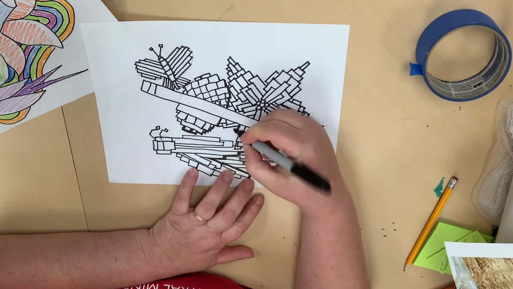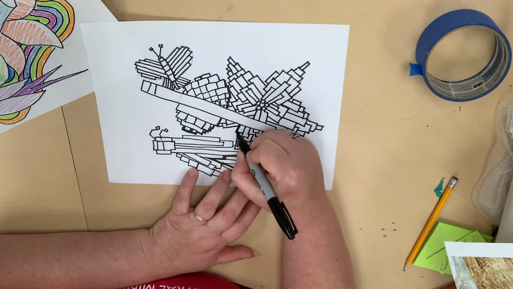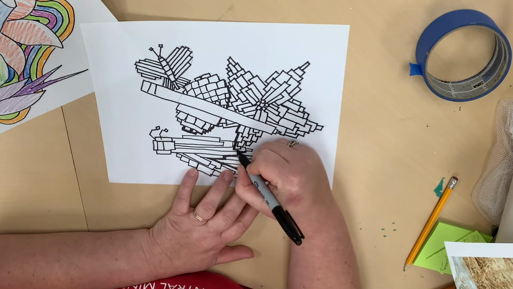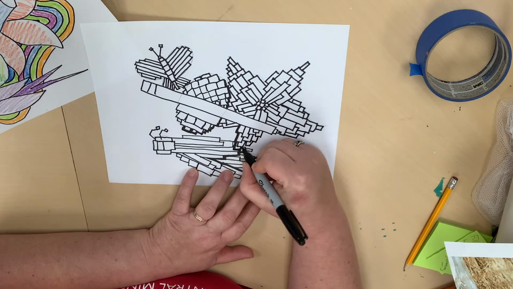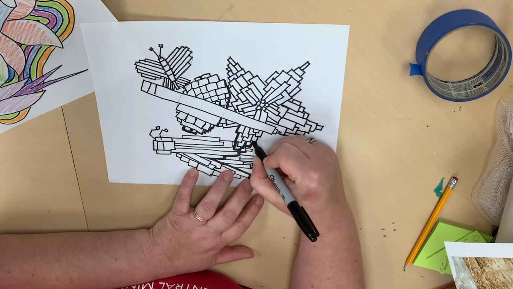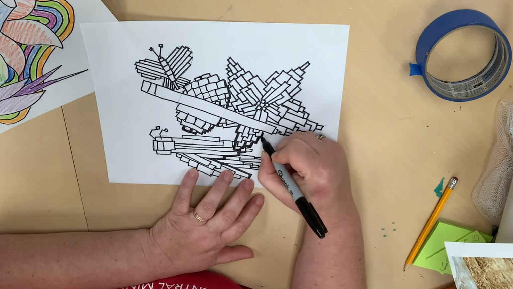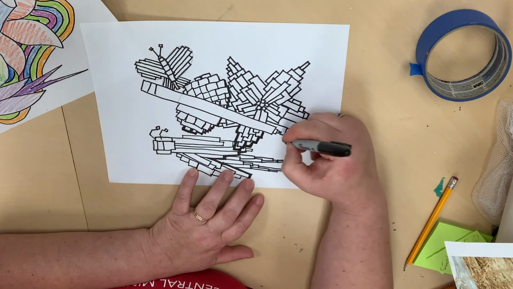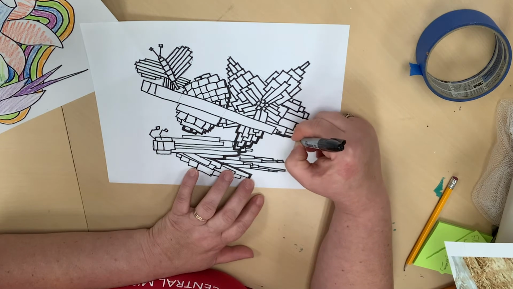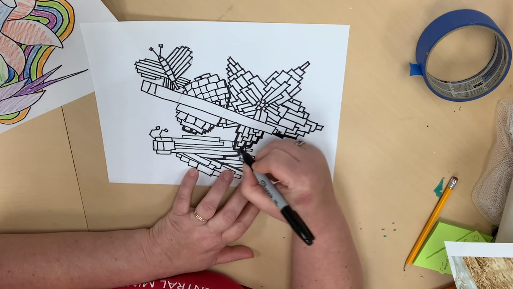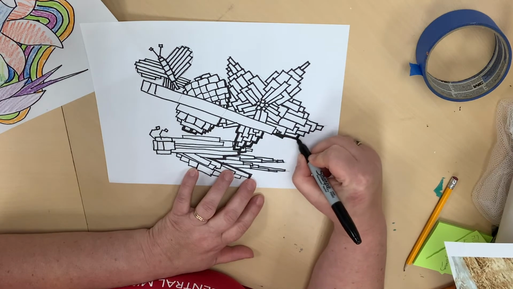So one thing that you can do, not only to define your shape, and this is of my flower petal, is you can make the outlines darker or thicker. And that tells your eye, oh, this is a separate shape than this one. And I can do that all along this flower, make those darker, or if I chose to, I could just do it where it crosses and meets another design.